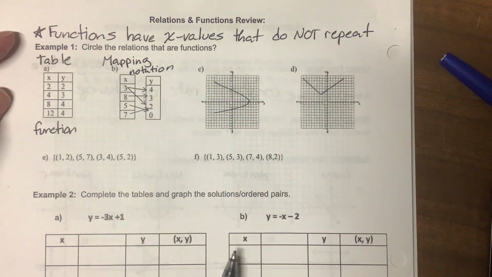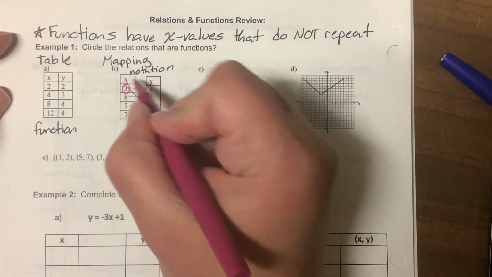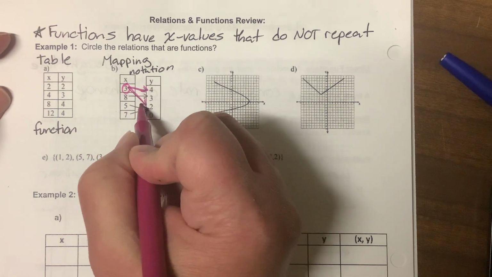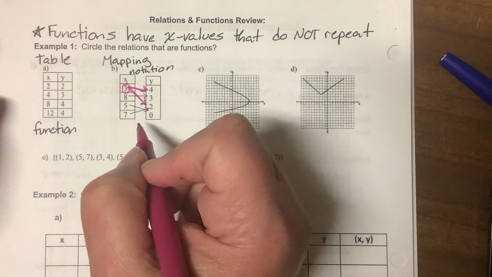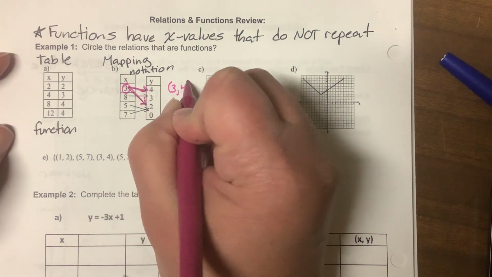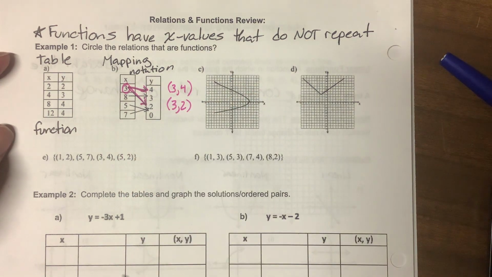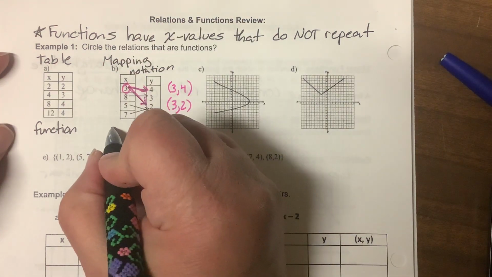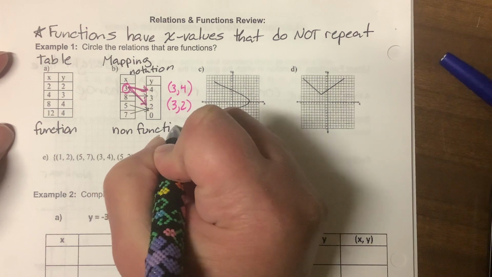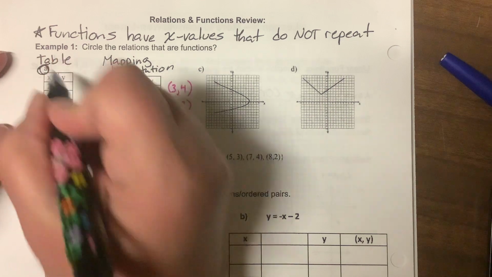Let's see. Oh dear. I'm grabbing this because look, here, this 3 is going to 4, but it's also going to 2. So if I was writing it as ordered pairs, it would be 3, 4, and it would be 3, 2, with my x value repeating. It's not a function. I just realized it said circle the relations that are functions. This one gets a circle.